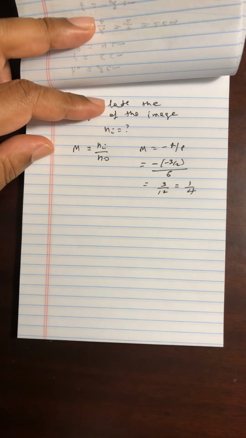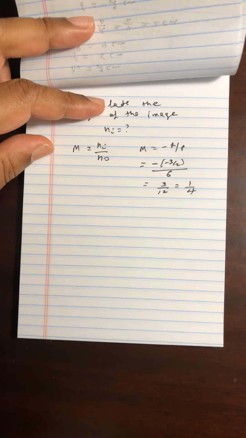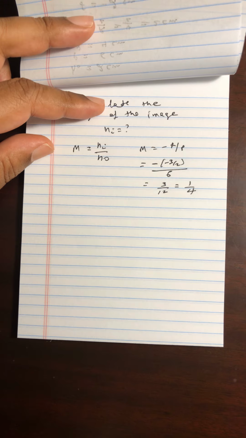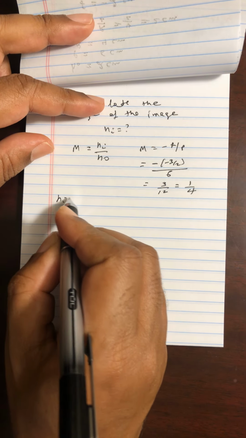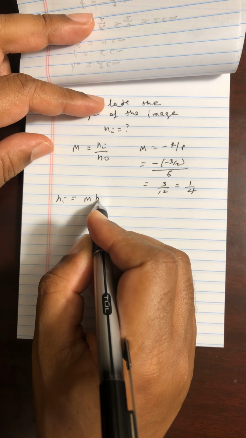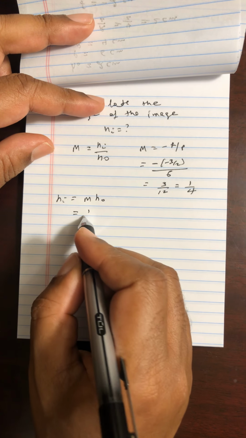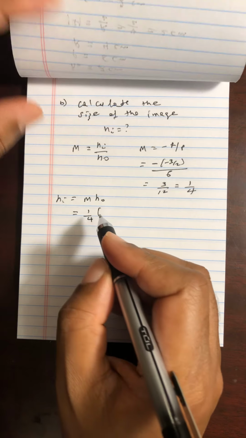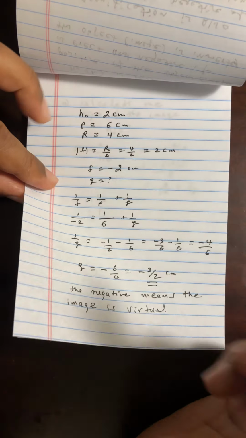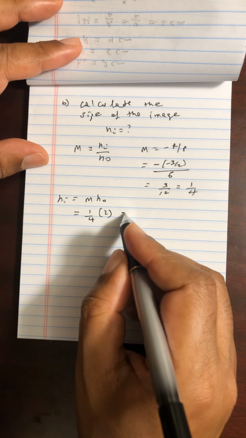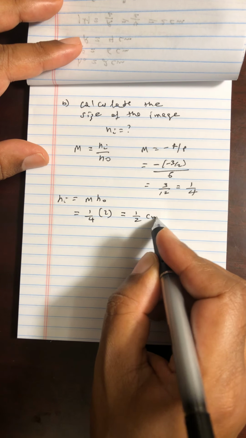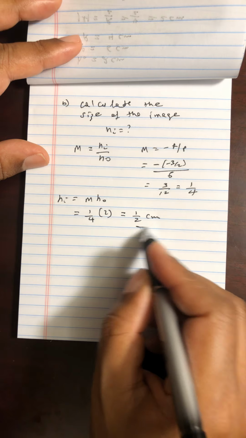Okay? So the magnification is 1/4, which means the size of the image would be 1/4 of the size of the object. So from this equation we get the size of the image is magnification times the size of the object. The magnification is 1/4. The size of the object is 2 centimeters. So the size of the image is half a centimeter. All right.